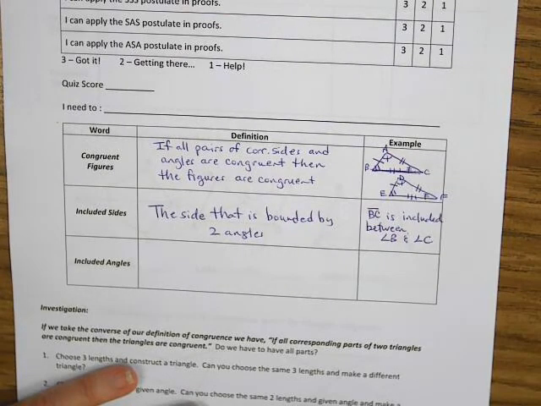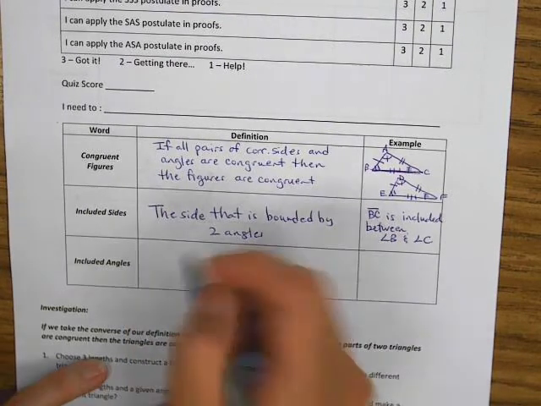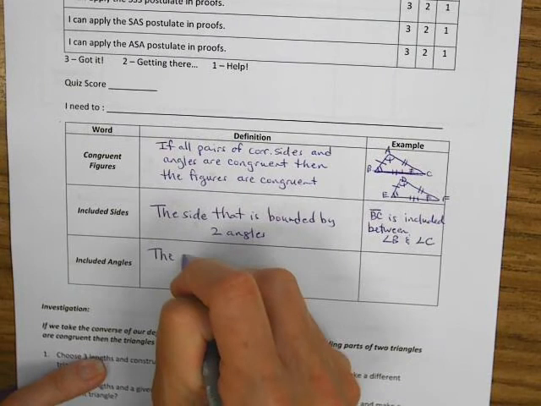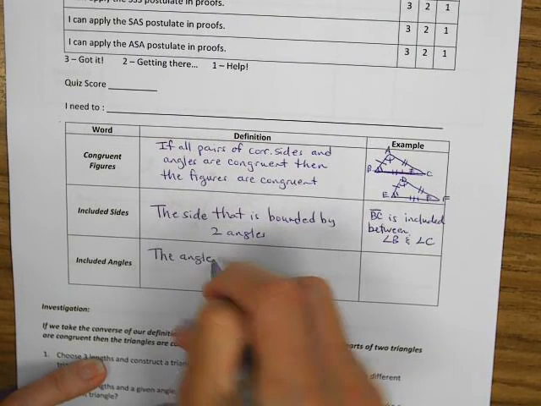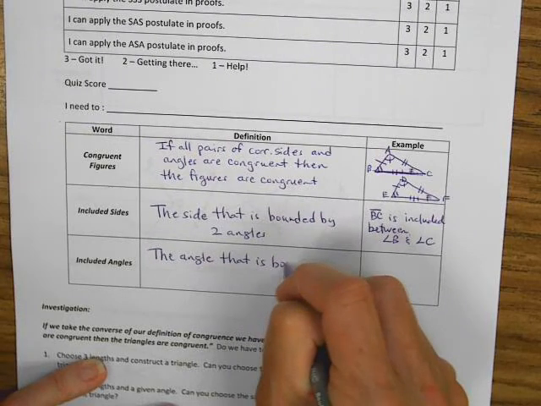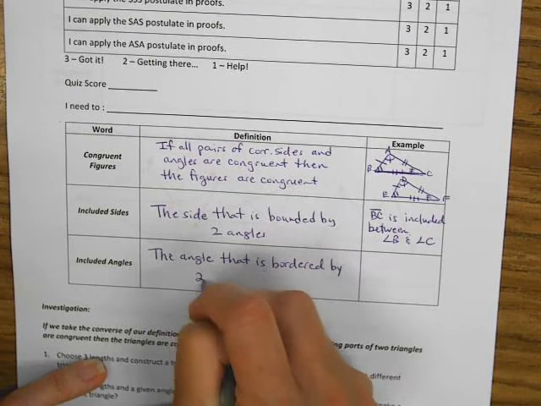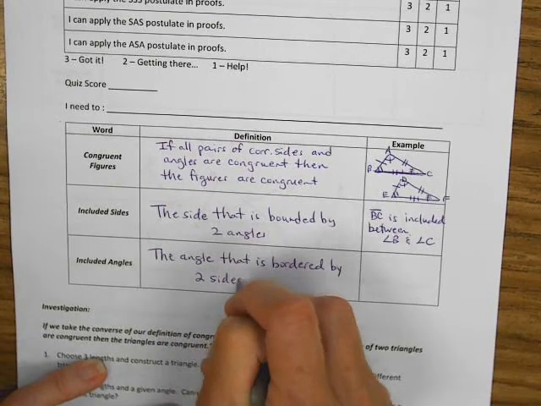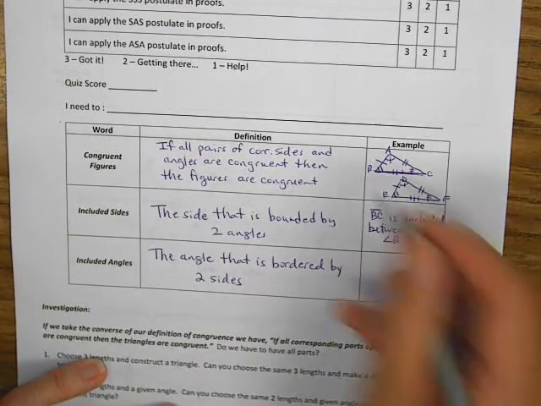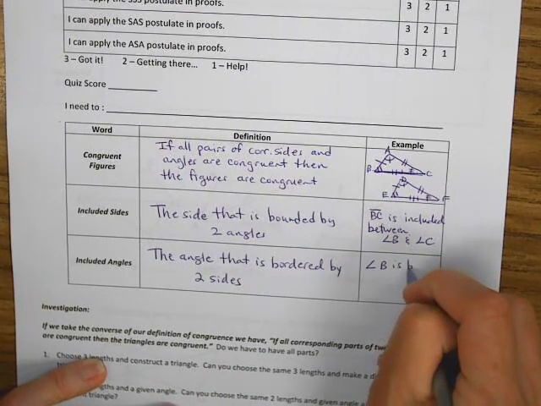Same idea, an included angle is the angle that is bordered by two sides. The angle that is bordered or bounded, however you want to say it, I'll use both words here. So in the example above, I could say angle B is bordered.